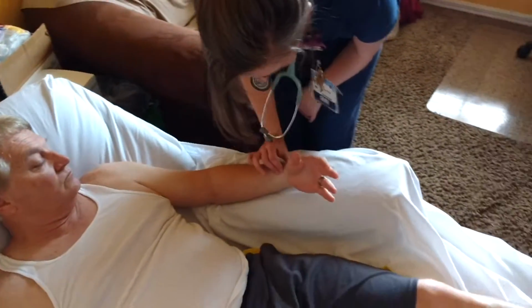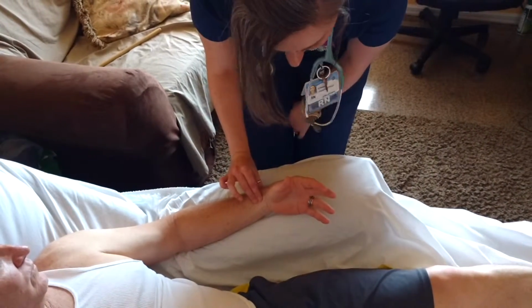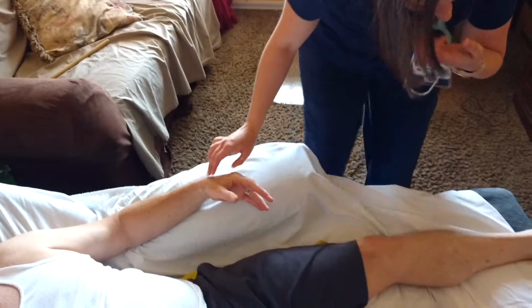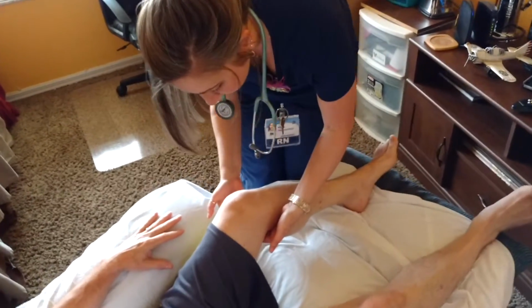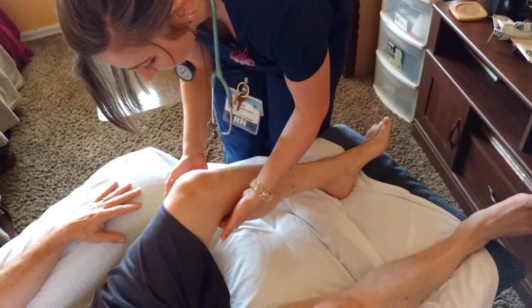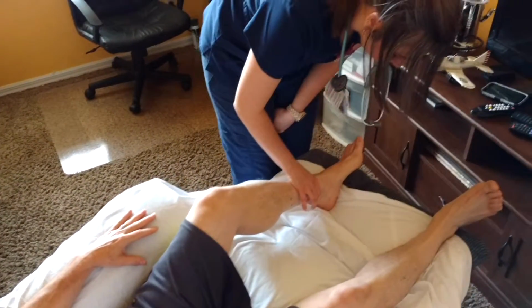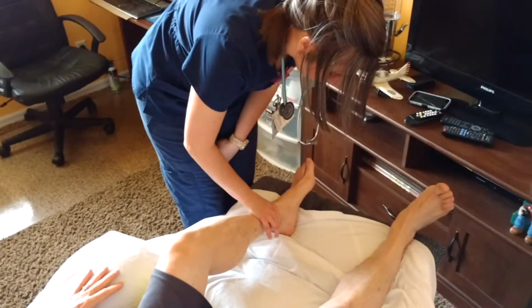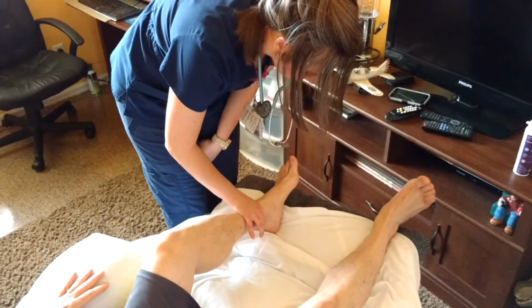Your radial. 2 plus expected amplitude, regular rate and rhythm. Your popliteal. 2 plus expected pulse, regular rate and rhythm. Posterior tibial. 2 plus expected amplitude, regular rate and rhythm.